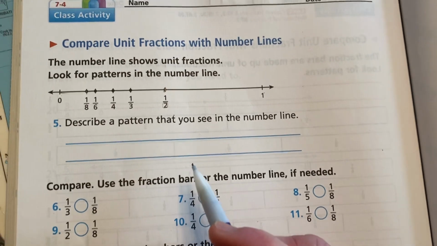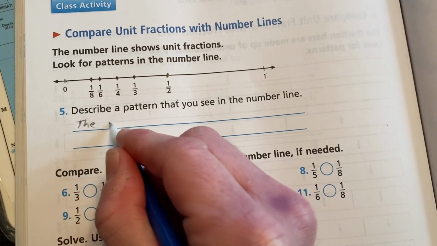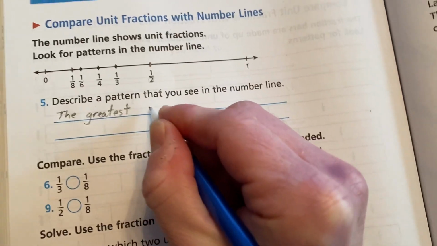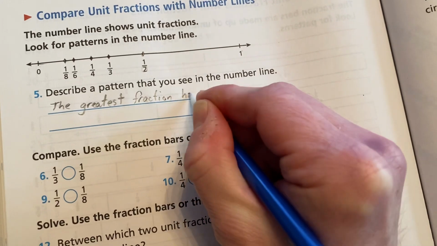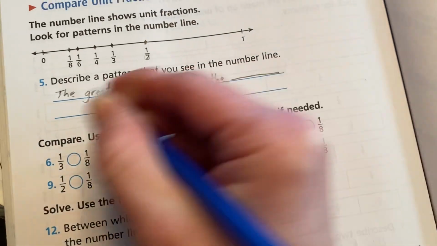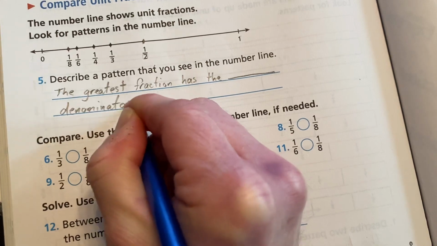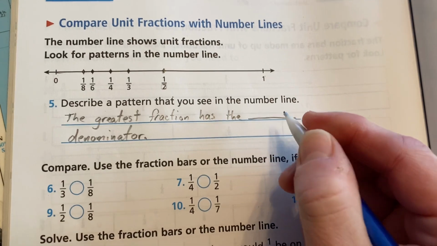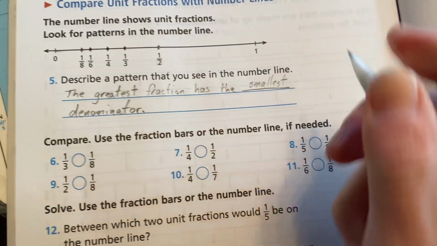So again, you can see on a number line that the greatest fraction has the what denominator? Pause the video, fill in the blank. The greatest fraction has the smallest denominator.